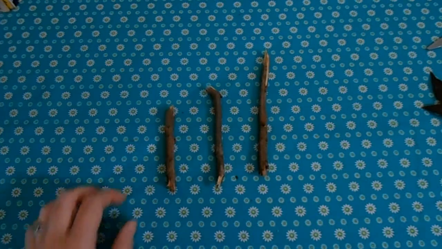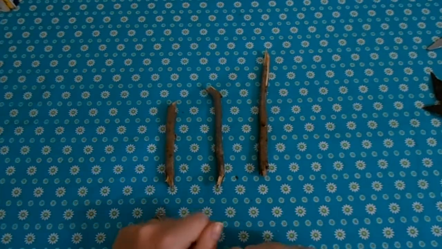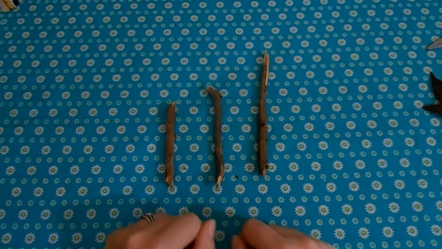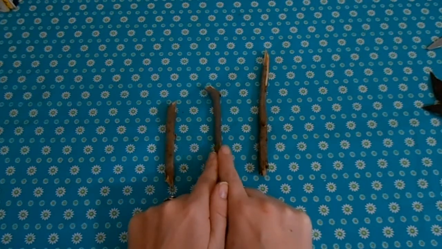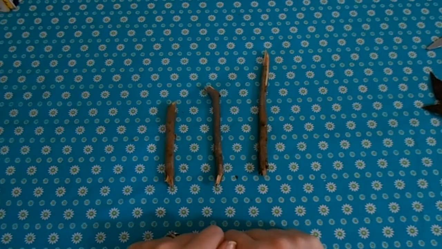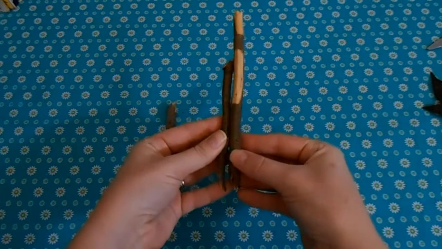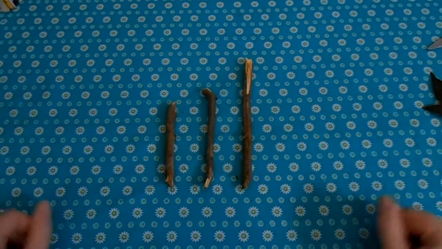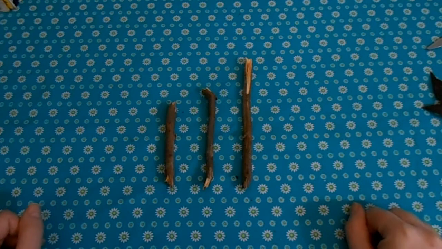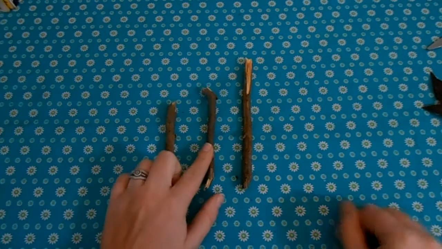Now, I want to ask you, which stick is longer than the middle stick? Which one is longer? It's this one. See, it's bigger, it's longer. And then which one is shorter than the middle one?